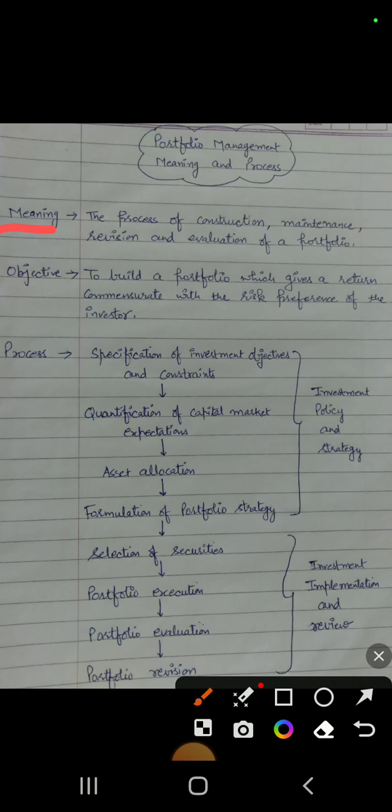The meaning of portfolio we have already discussed in our previous videos. Portfolio is a means of diversification which calls for investment in a group of securities in order to minimize the risk. So, portfolio management is the process of construction, maintenance and revision as well as evaluation of this portfolio.